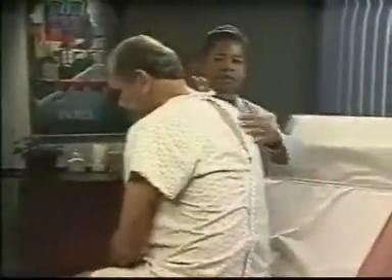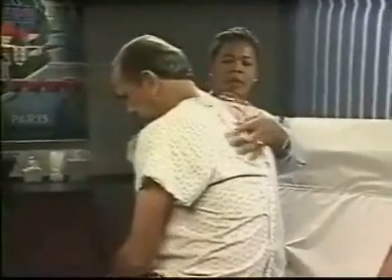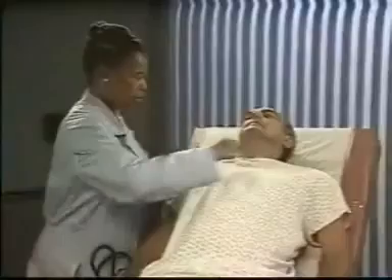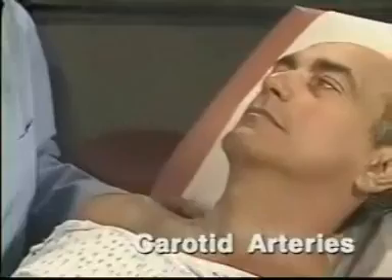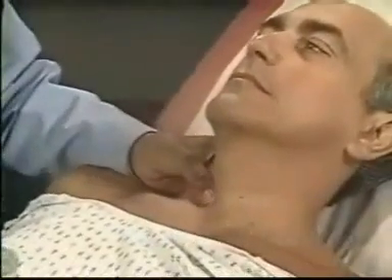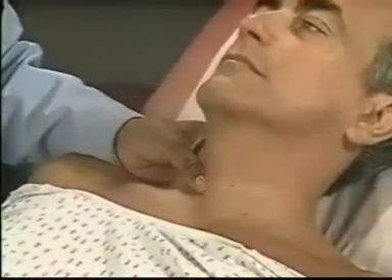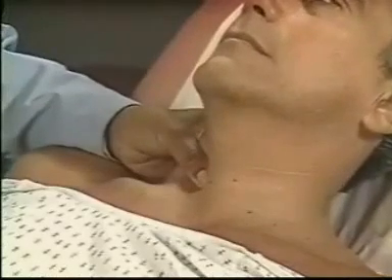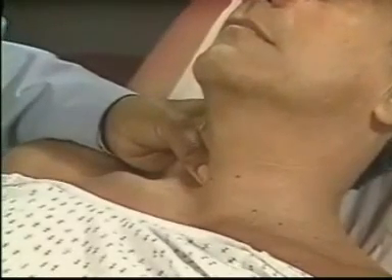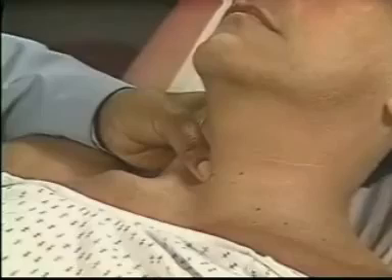Before examining the neck vessels, elevate the head of the bed or examination table to about 30 degrees and ask the patient to lie down. To assess the carotid arteries, first inspect the neck for pulsations. To feel the carotid artery, place your left thumb or your right index and middle fingers on the right carotid artery just inside the sternomastoid muscle.